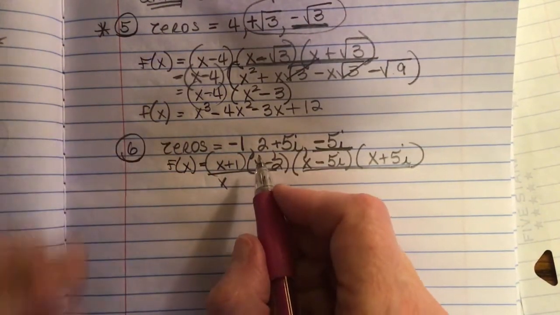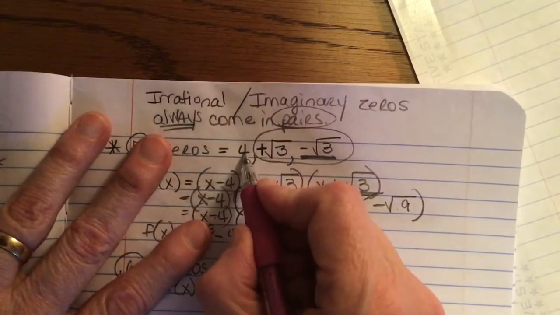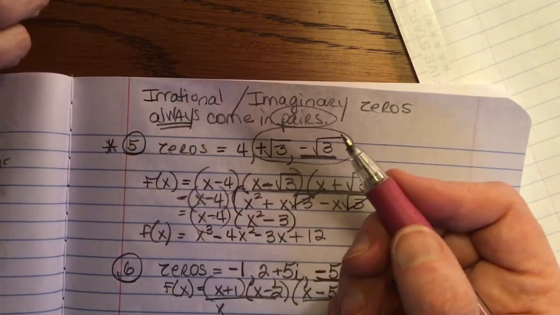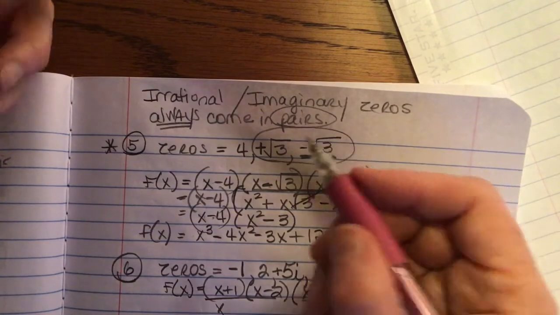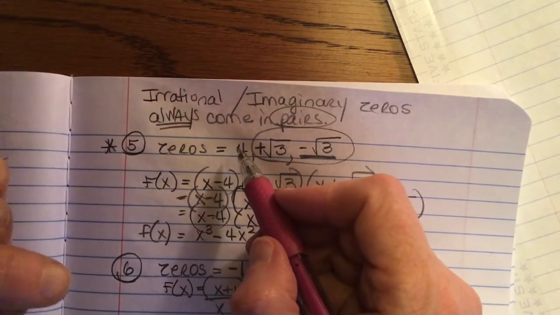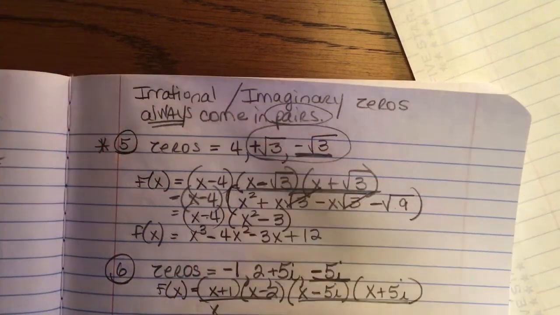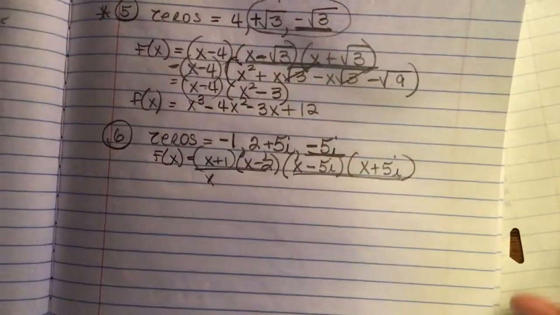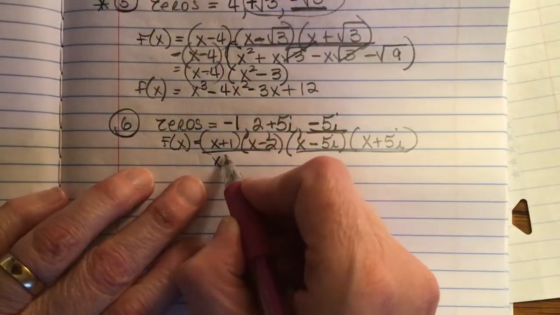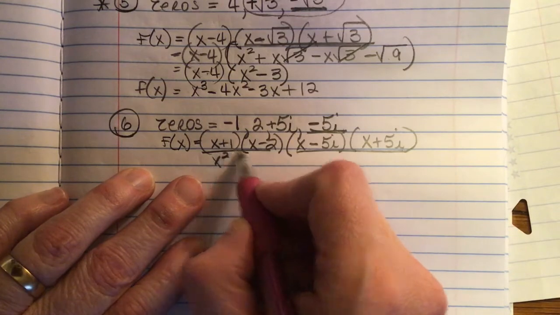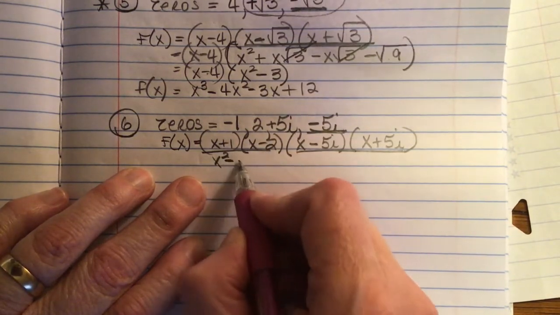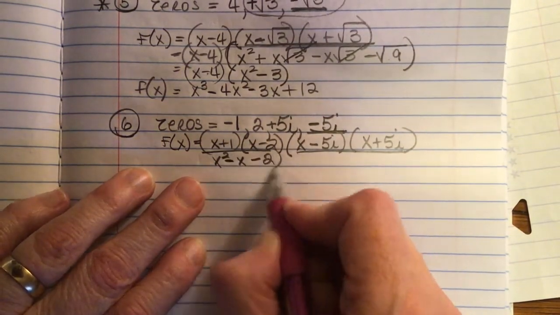And the irrational and imaginary ones don't come individually. Like 4, just because you have 4 doesn't mean you're going to have -4. We know that from our graphs. So you can have individual rational ones, but you can't have individual imaginary or irrational. So I've got x squared, plus 1x minus 2x, so I'll have minus x and then minus 2.